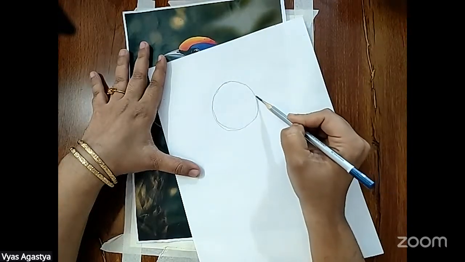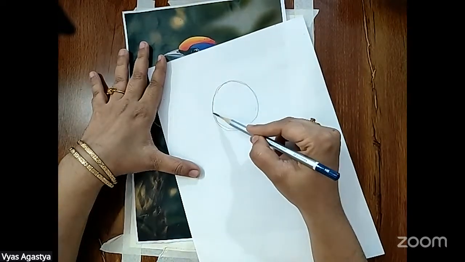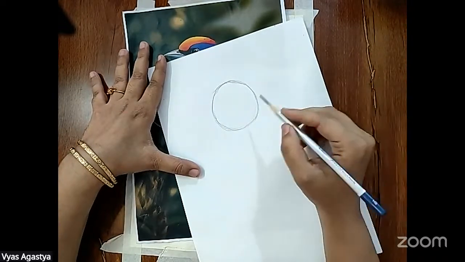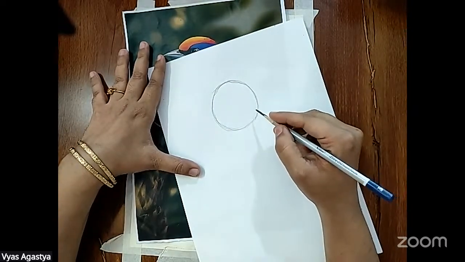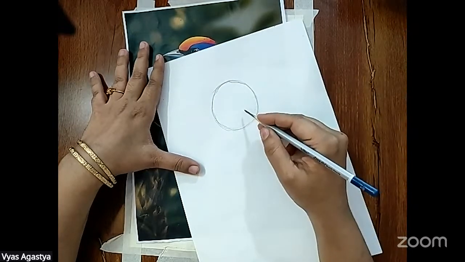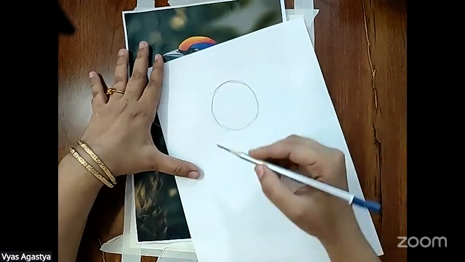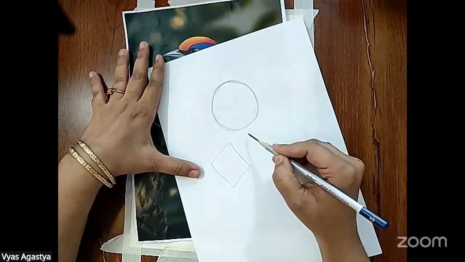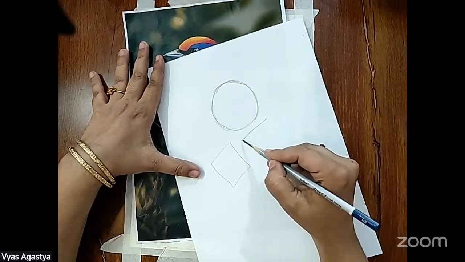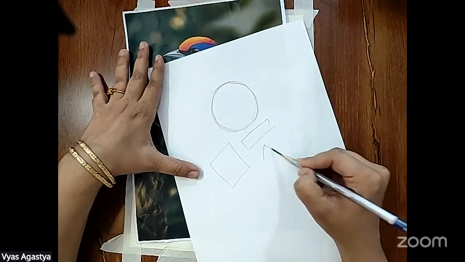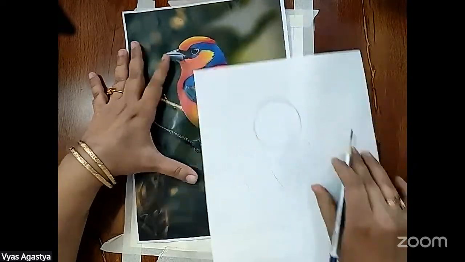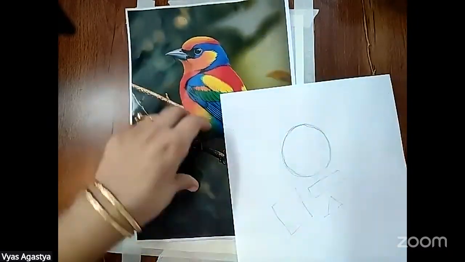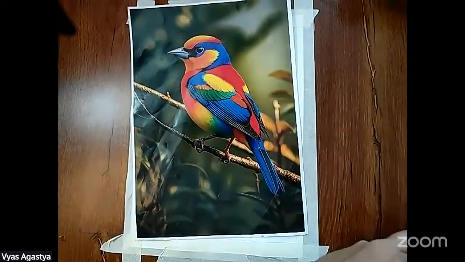See, take a rough paper and draw the circle like this. No need to be very much perfect. Just try to draw a circle. And geometrical shapes, as I said, it might be a square, a rectangle, or a triangle. Anything. For this bird, I said that the head will be a circle, the body will be oval, and the beak will be a cone.